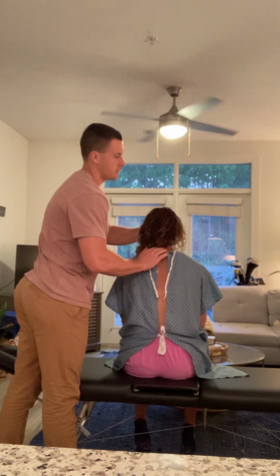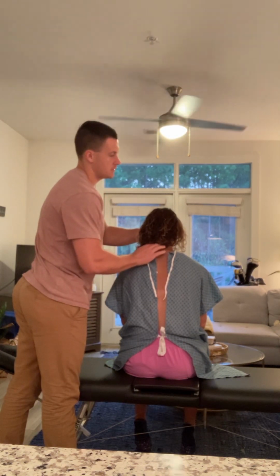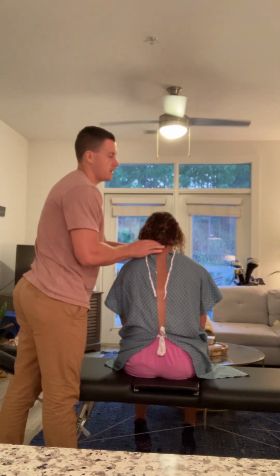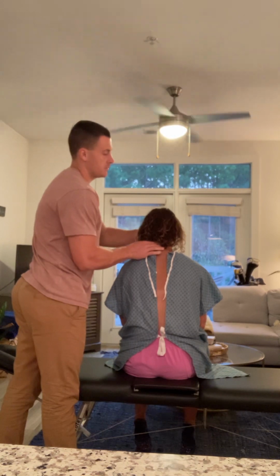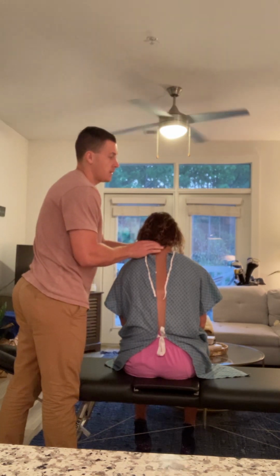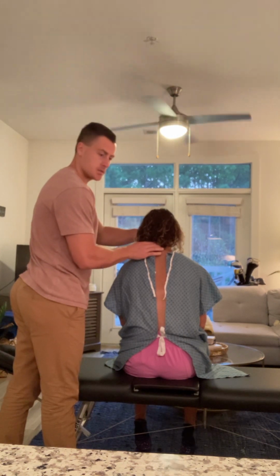Just let that head fall right into my hand. C7, C6, C5. So to get the P, we would do flexion extension here, and we would notice that C5 does not open on C6, and that would give us the P portion of our listing.